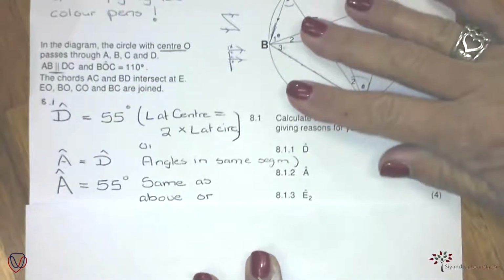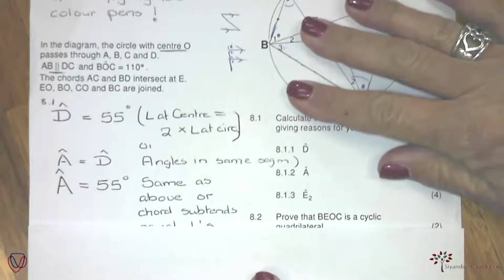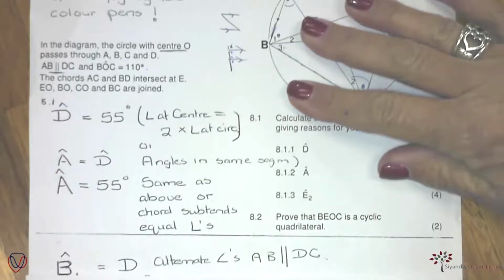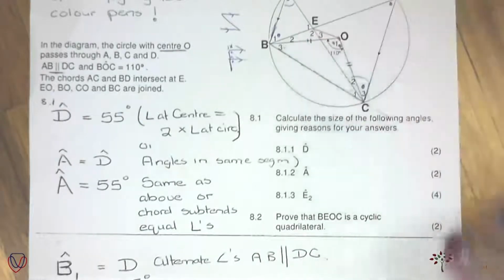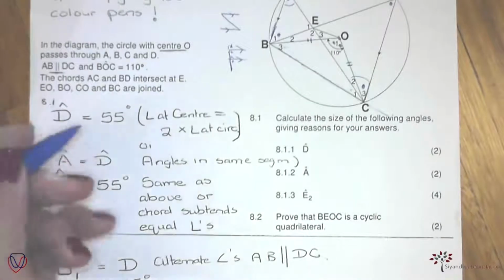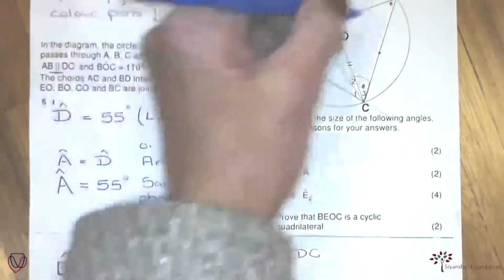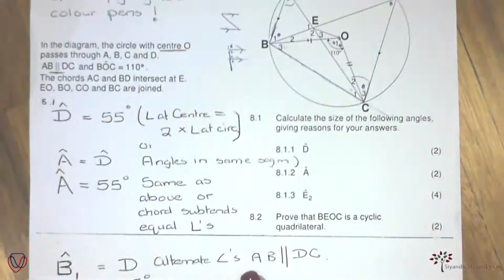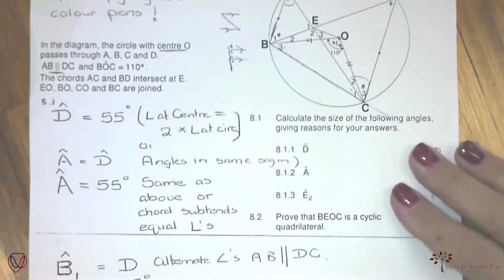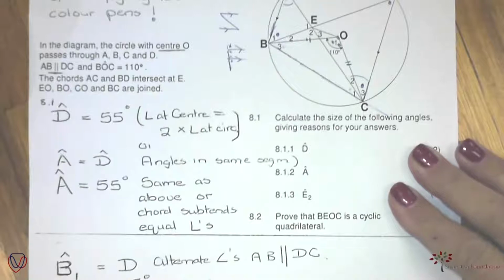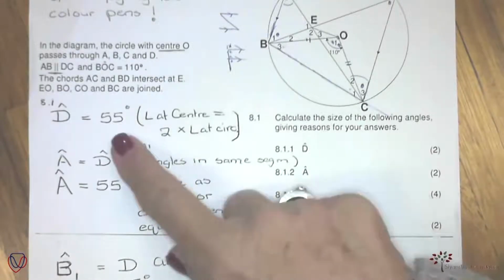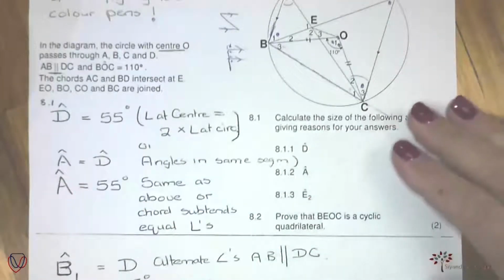You won't get there immediately. Okay, let's have a look. B is equal to D. B1 is equal to D. Why? Alternate angles. We have already marked it. Wonderful, people. Then, B1 is 55. It's already been proven. Okay? That is D that we've proved.